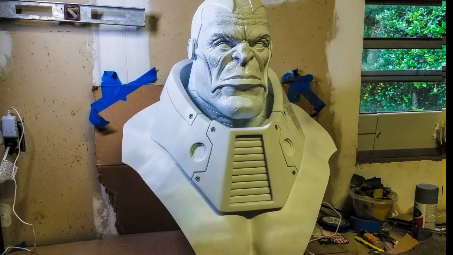Sub-D modeling is a powerful and versatile 3D modeling technique that is particularly useful for beginners to learn. It allows you to create highly detailed models that can be easily modified and adapted for use in a wide range of industries. To illustrate the versatility of Sub-D modeling, let's take a look at this example of a neck armor piece that I created for a 3D printed bust of Apocalypse. It's that big guy right there in the corner, by the way.